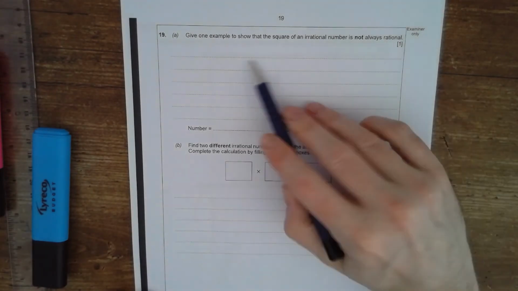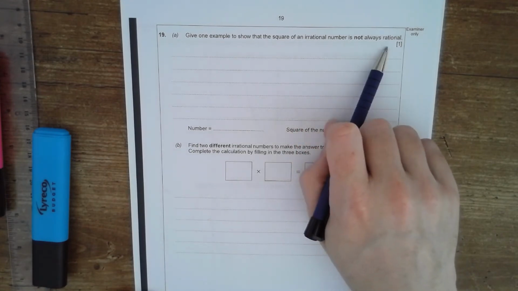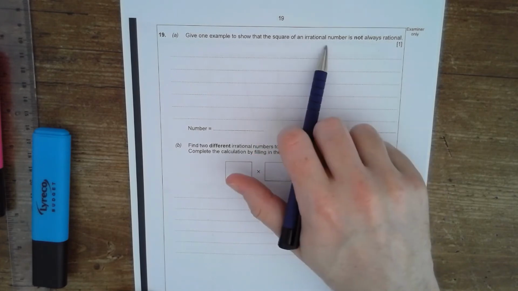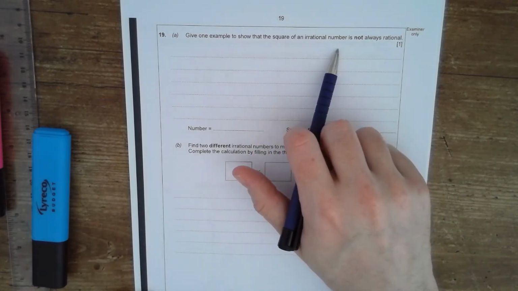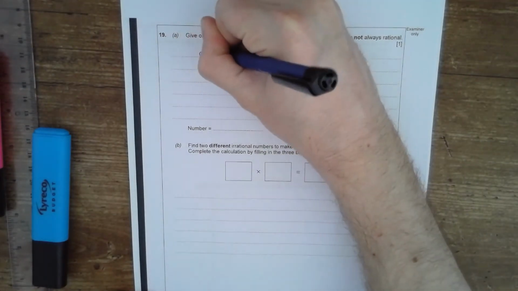Okay, 19A says, give one example to show that the square of an irrational number is not always rational. If you do not know what a rational number is, or you do not know what an irrational number is, Google it now, pause the video, get your head around what it is. I can explain very, very briefly what it is here. This is how I always remember it.